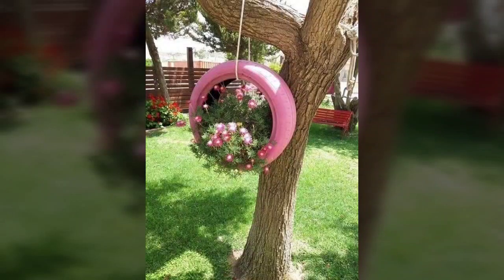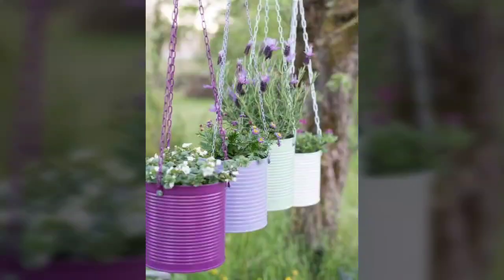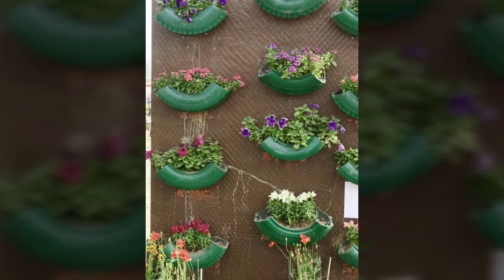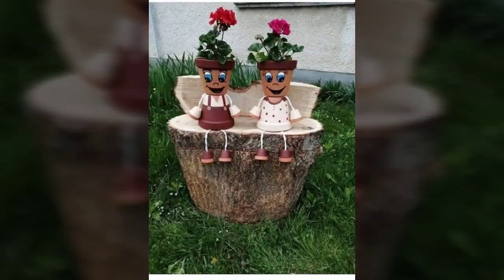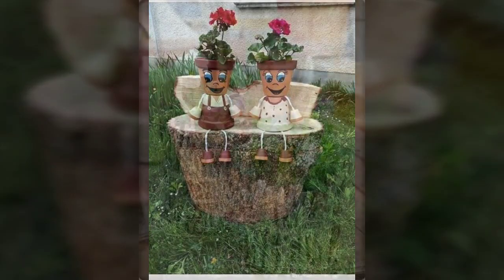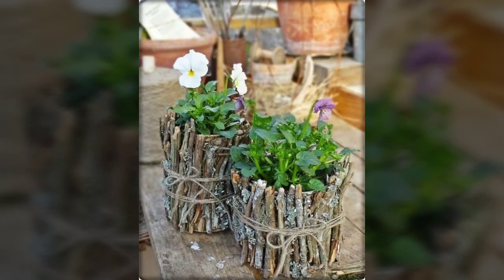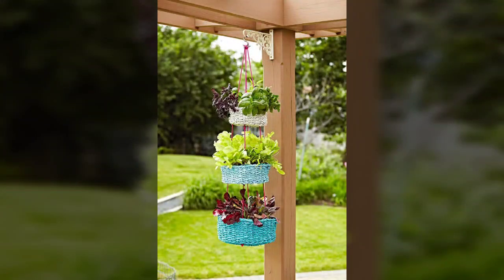Mini garden theme. Make a mini garden theme. You can create a fairy garden, small village garden, or flower theme garden. Use small items and plants to create a cute design.